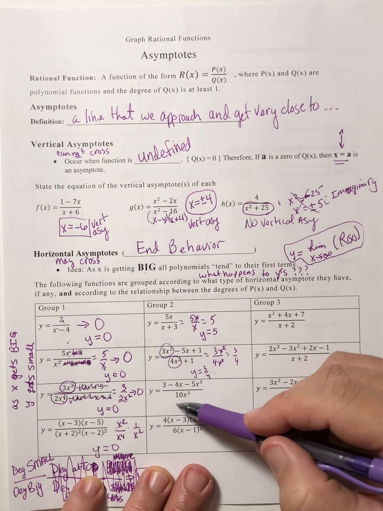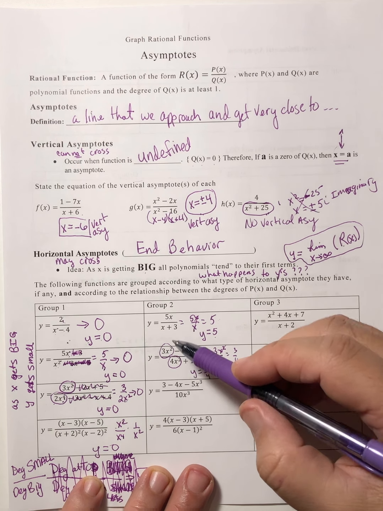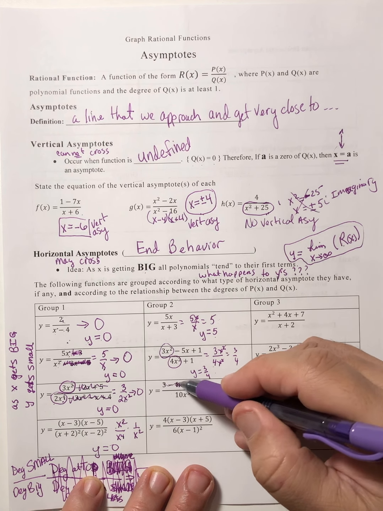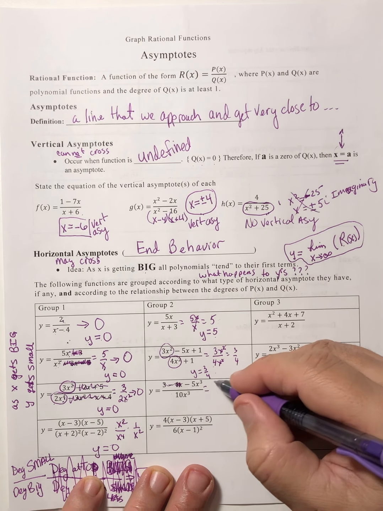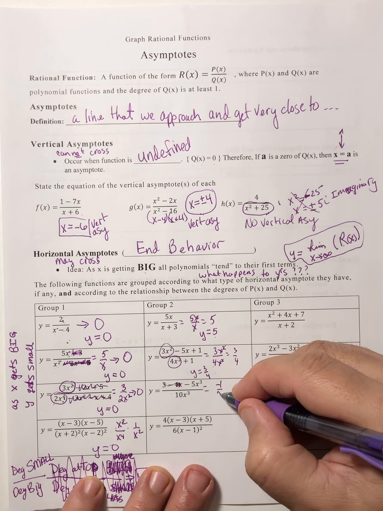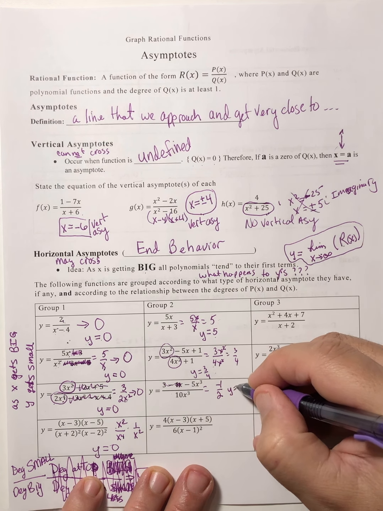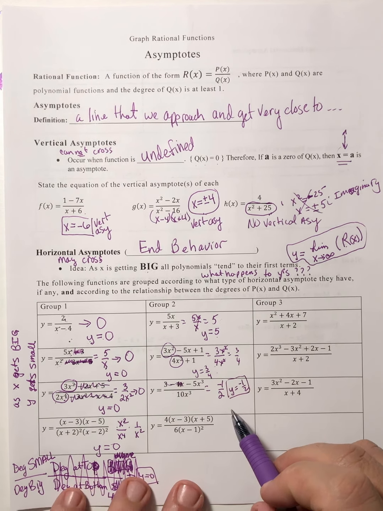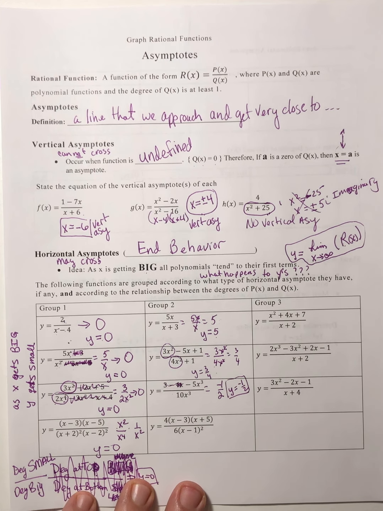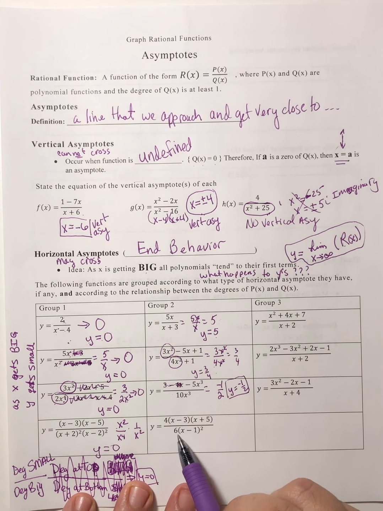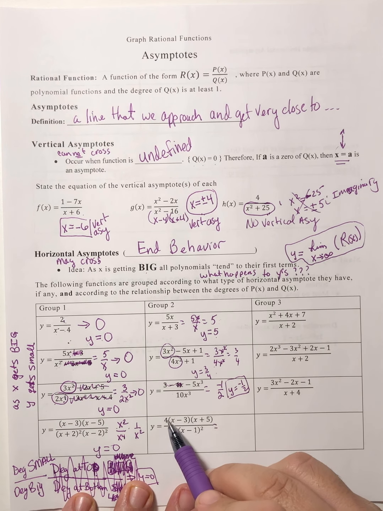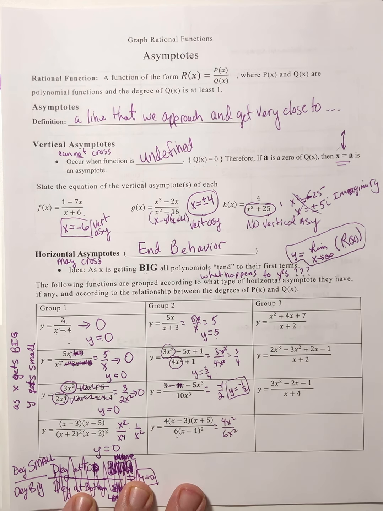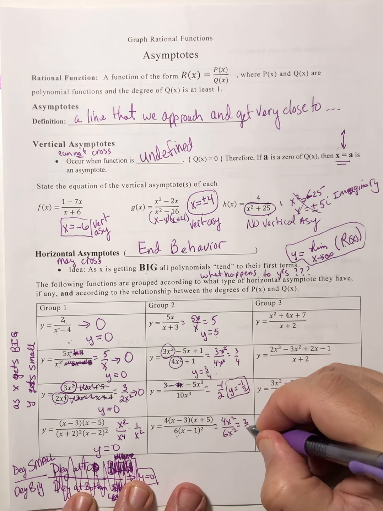All right, what do we know about the degrees here? This is a negative 5x cubed. We don't care about the rest, and 10x cubed. So this reduces to negative 1/2. A horizontal asymptote, y equals negative 1/2. Let's do some cleaning. I got a 4 and a 6 here for a reason. So I have 4x squared at the top, and we have 6x squared at the bottom. So this reduces to 2/3 for a horizontal asymptote.